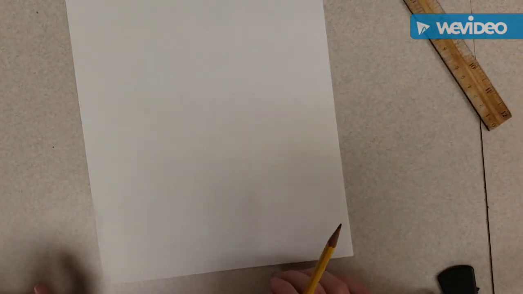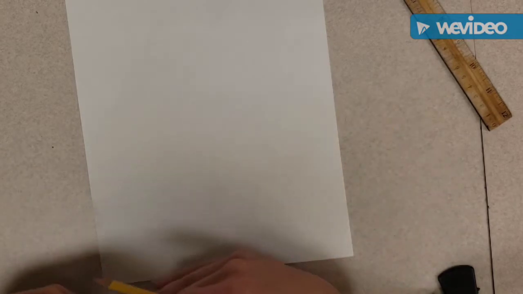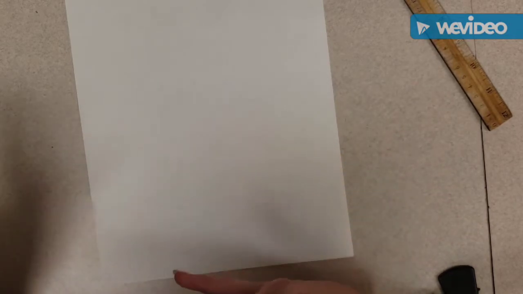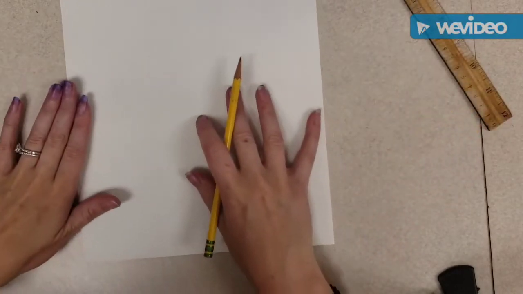Hello, artists! Today we're learning about optical illusion art. Optical illusion art is just another way of saying we're going to make art that tricks your eye. Optical means eye, illusion means trick. So we're going to trick your eye with our art.